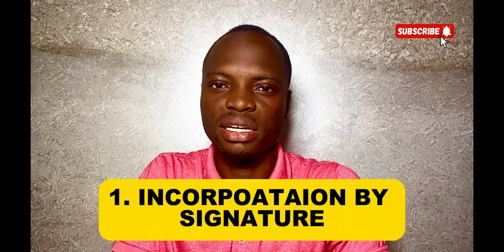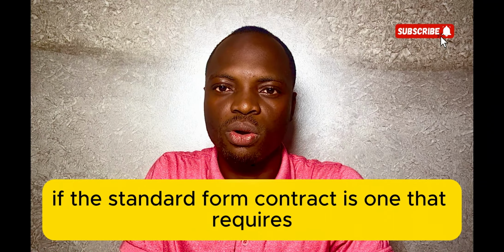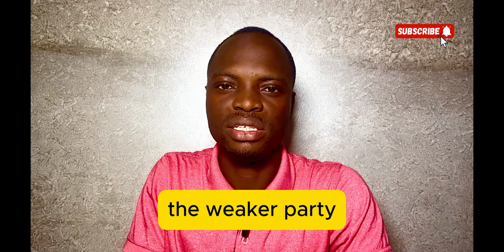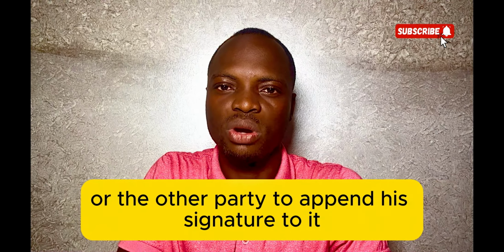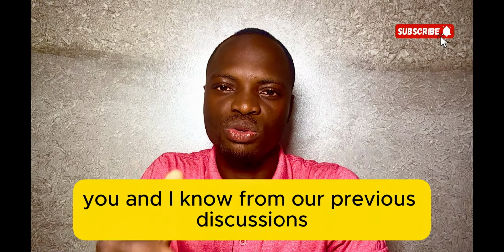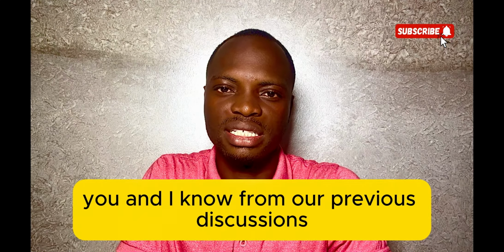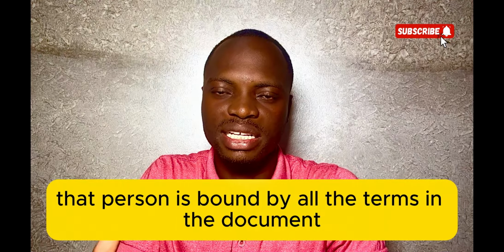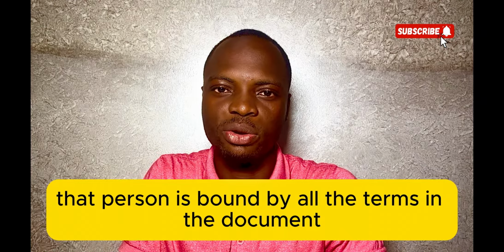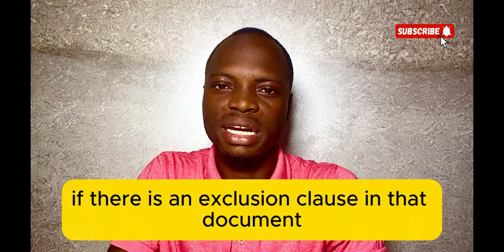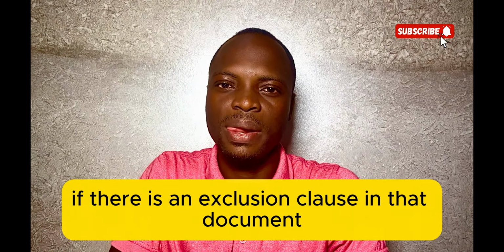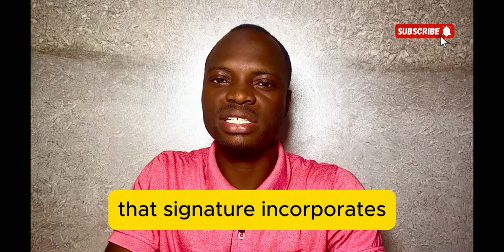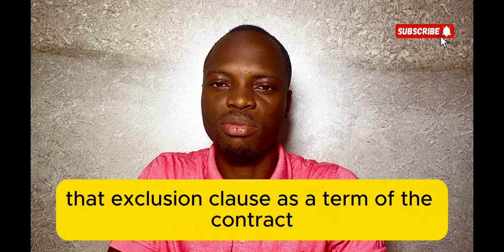One, by signature. If the standard form contract is one that requires the weaker party or the other party to append his signature to it, you and I know from our previous discussions that once a person signs a document, that person is bound by all the terms in the document. So what it means is that if there is an exclusion clause in that document and the person signs it, that signature incorporates that exclusion clause as a term of the contract.